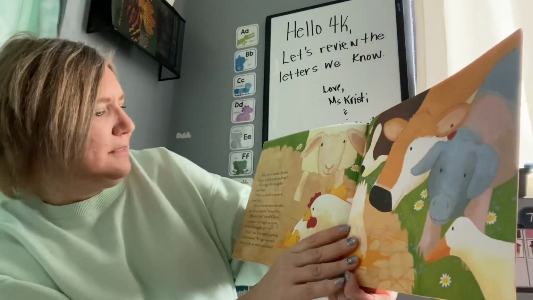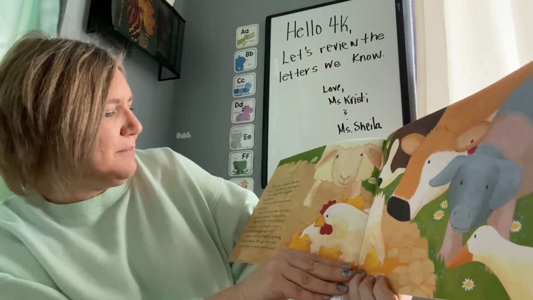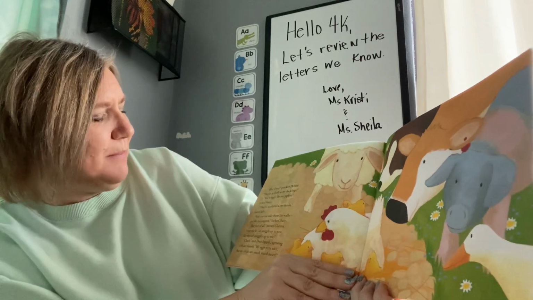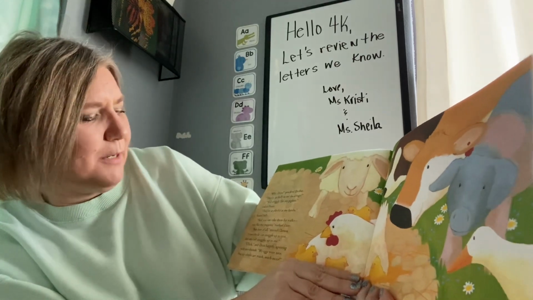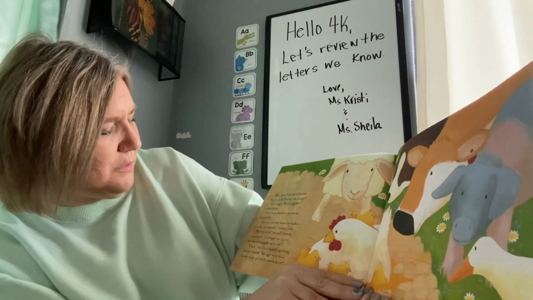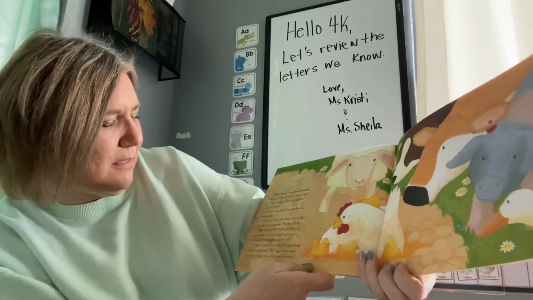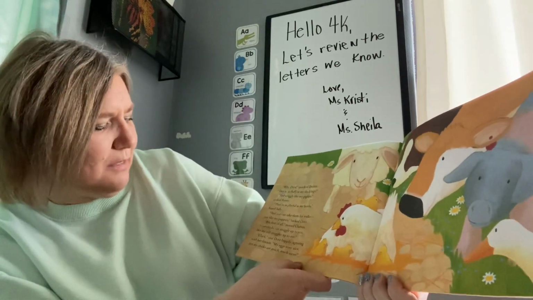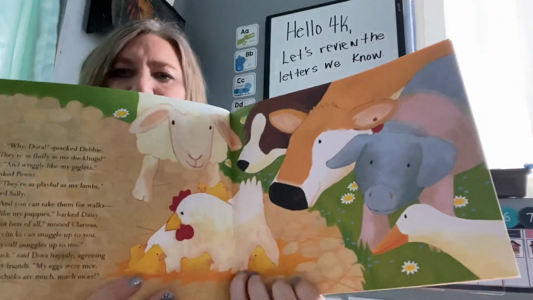"Why, Dora," quacked Debbie, "they're as fluffy as my ducklings," "and as wiggly as my piglets," oinked Penny. "They're as playful as my lambs," bleated Sally. "And you can take them for walks just like my puppies," barked Daisy. "But best of all," mooed Clarice, "your chicks can snuggle up with you like my calf snuggles up to me." "Cluck," said Dora, happily agreeing with her friends. "My eggs were nice, but my chicks are much, much nicer."